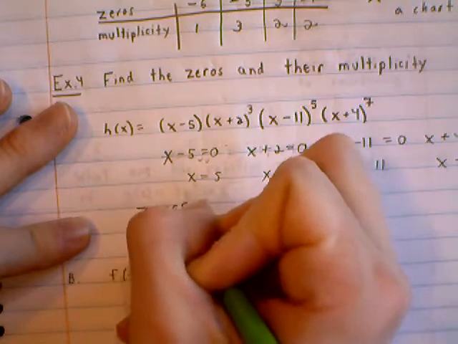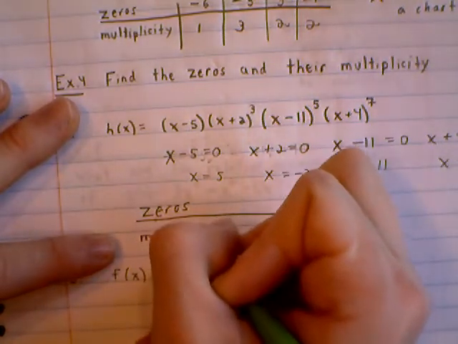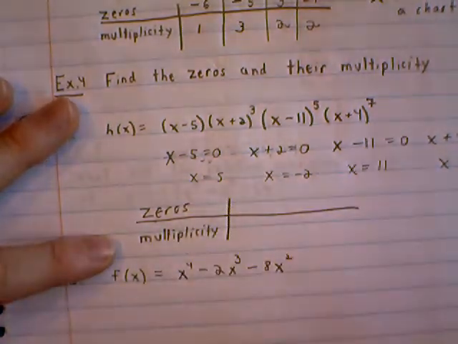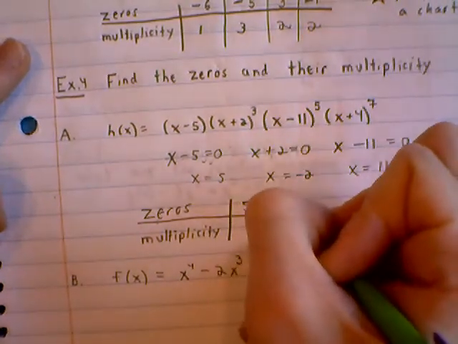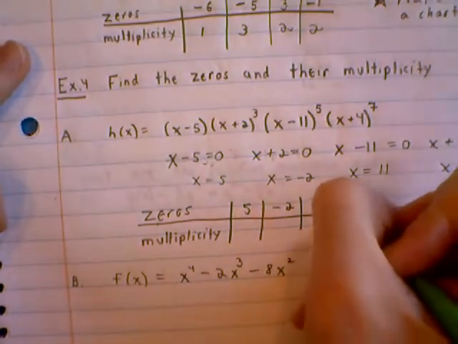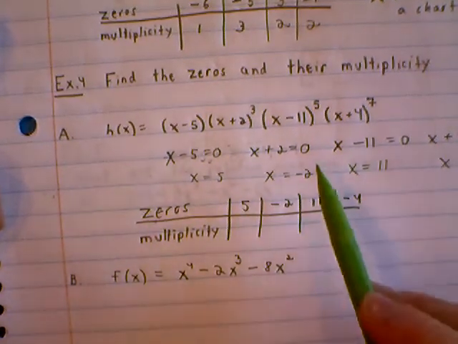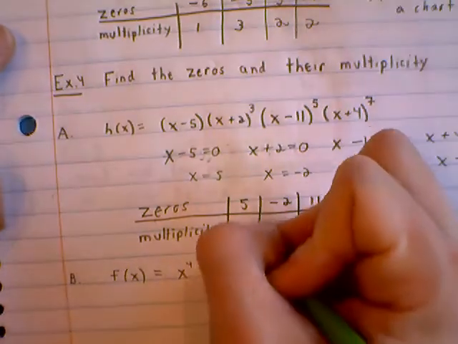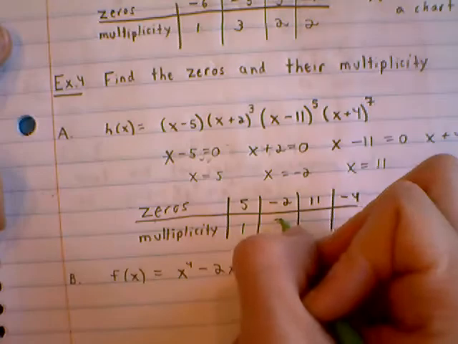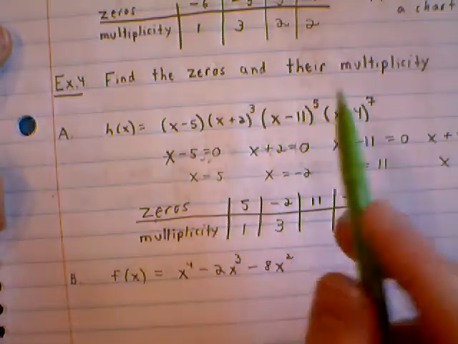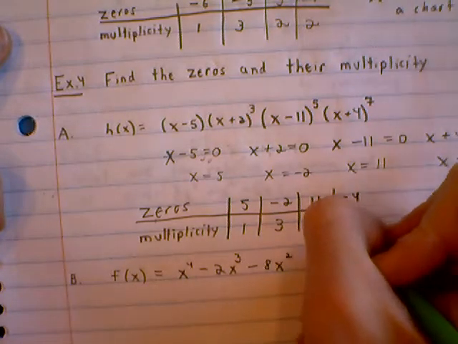Zeros and their multiplicity. All right, so my first 0 is 5, then -2, 11, and -4. 5 only happens one time. -2 has a multiplicity of 3. 11 has a multiplicity of 5. And -4 has a multiplicity of 7.